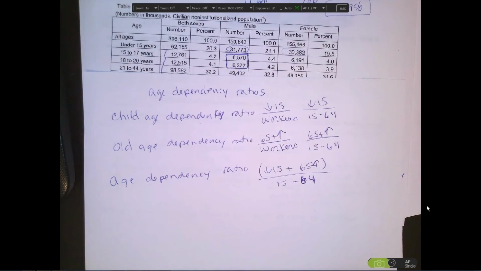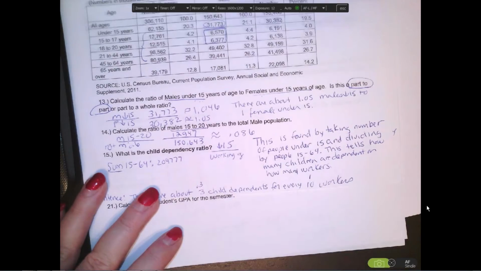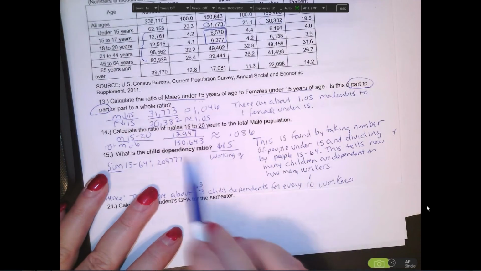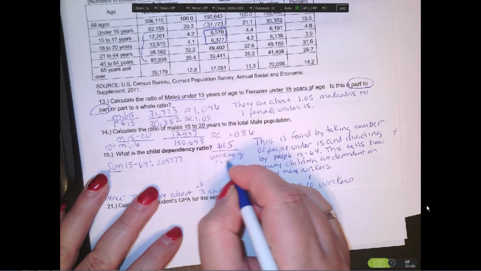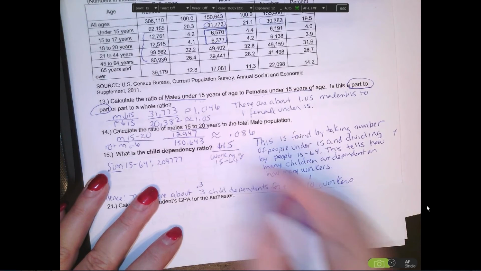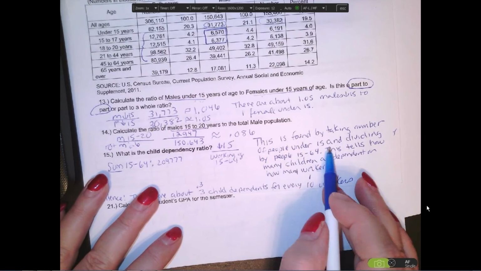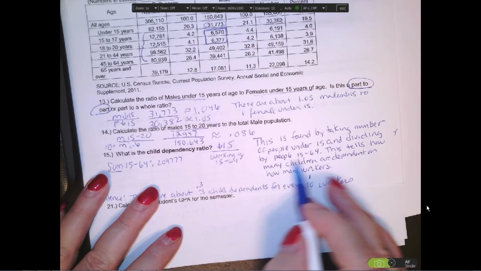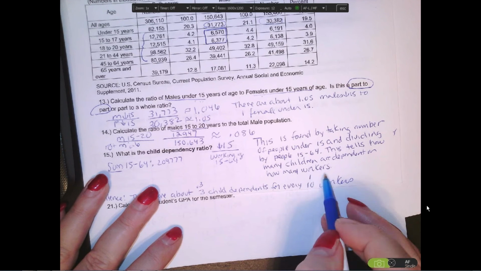Okay? So back to the question. This said, what is the child dependency ratio? And it asks you how do you explain how to do it, what it means, and how to calculate it, even though it doesn't say it here. So child dependency ratio is under 15 divided by the working age, which is 15 to 64. Now, for a sentence, something like this is found by taking the number of people under 15 and dividing by the people 15 to 64. This tells how many children are dependent on how many workers.